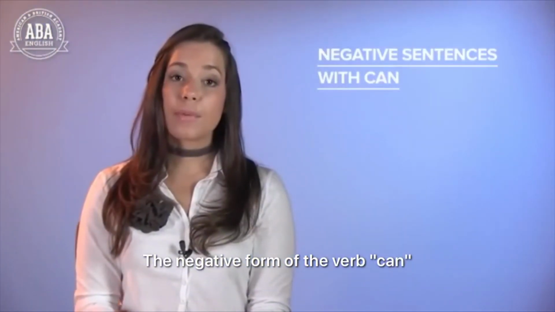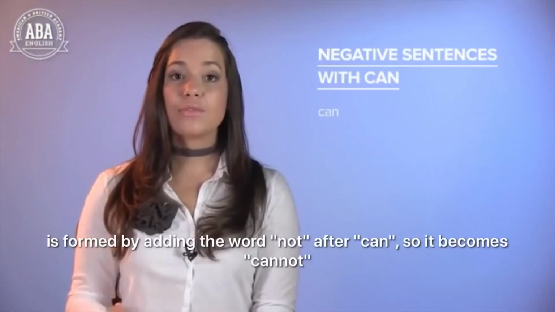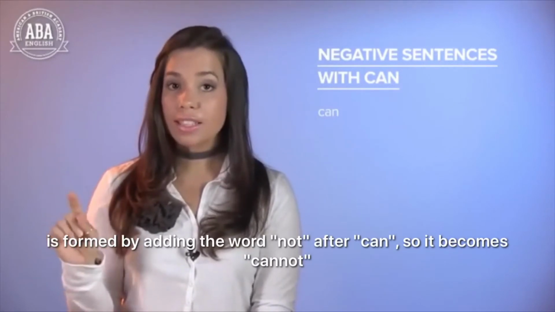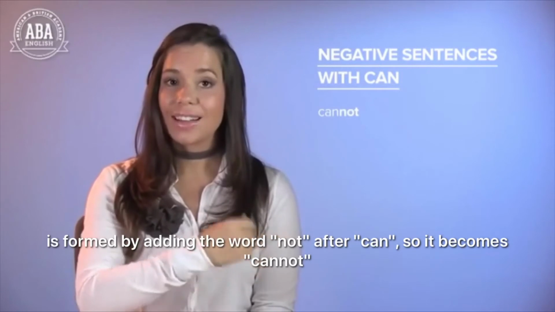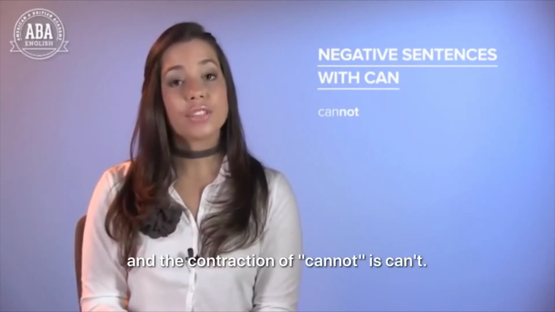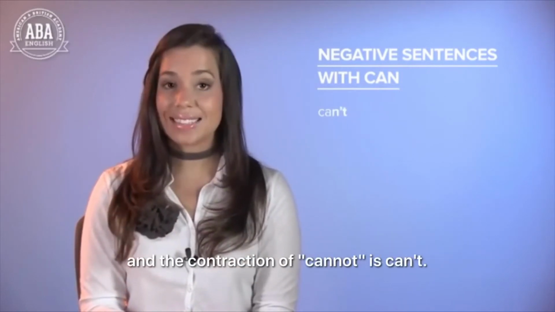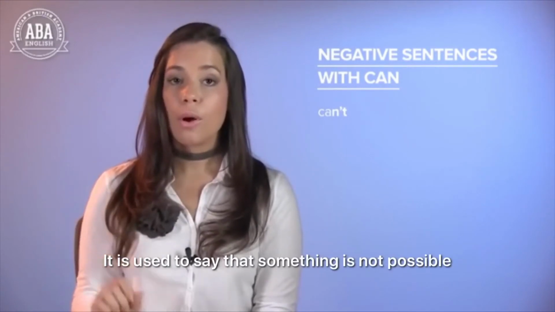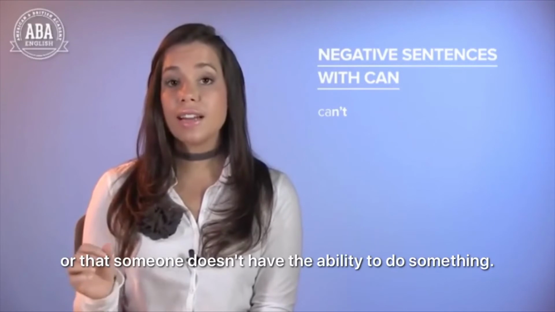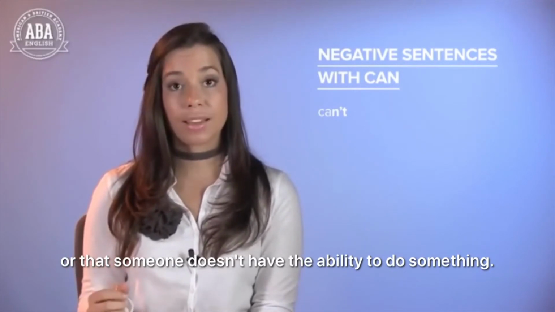What about negative sentences with can? The negative form of the verb can is formed by adding the word not after can. So it becomes cannot. And the contraction of cannot is can't. It is used to say that something is not possible or that someone doesn't have the ability to do something.